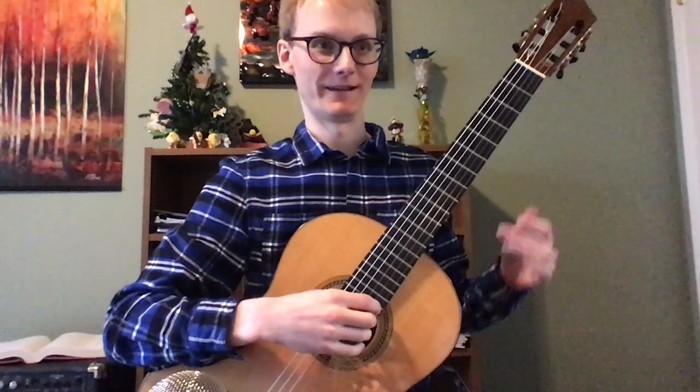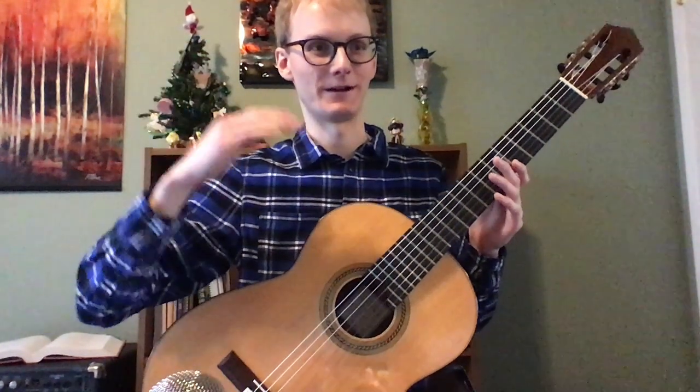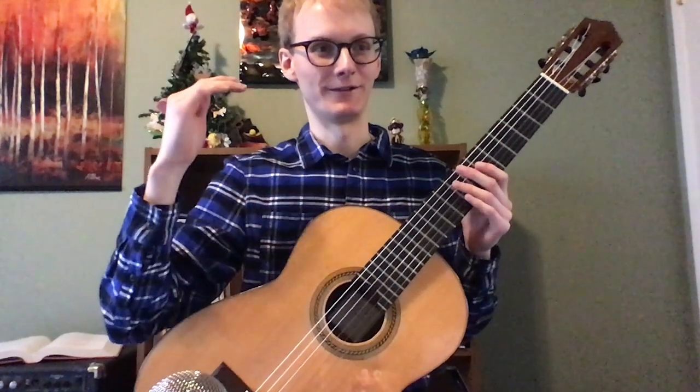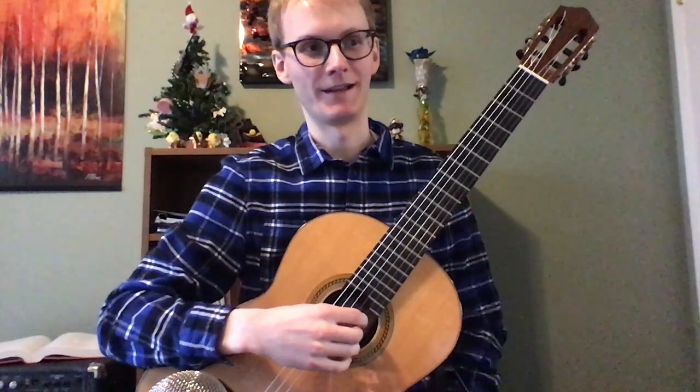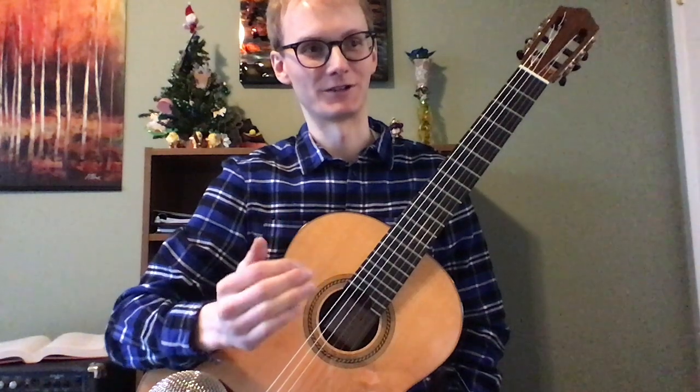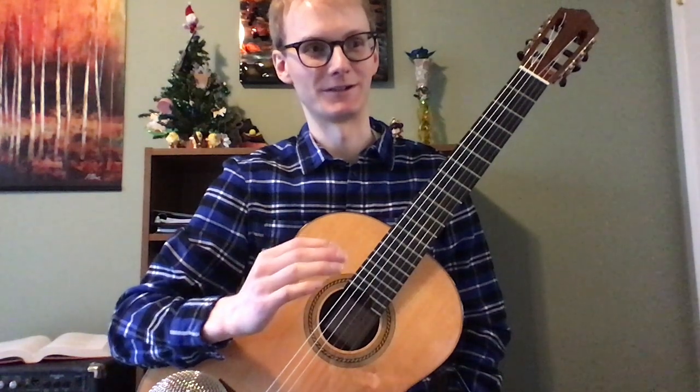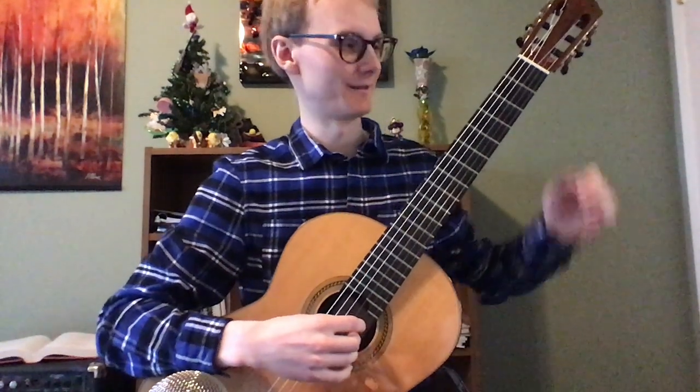What I'll do is I'll play this upper part. I imagine 2 parts, an upper part and a lower part. So first I'll play the upper part. I'll play this part much louder on the guitar and the other part much softer so you can tell what it is.